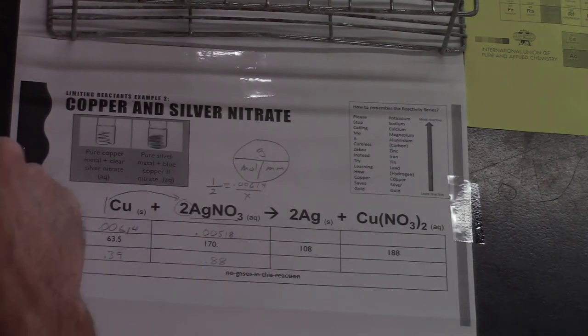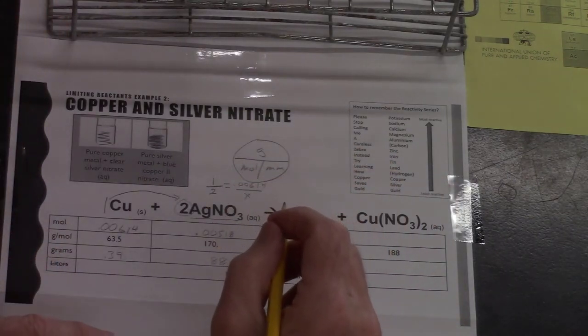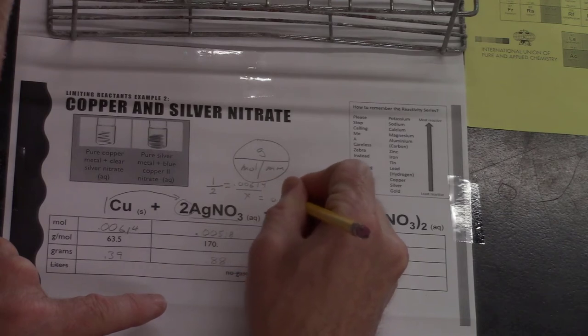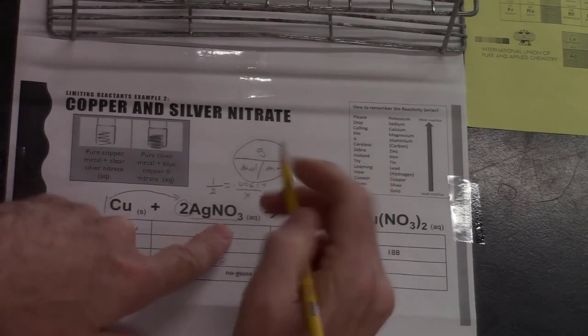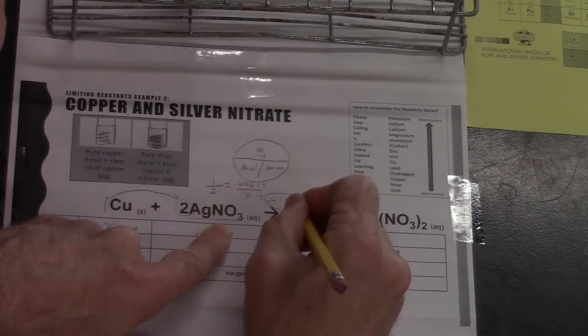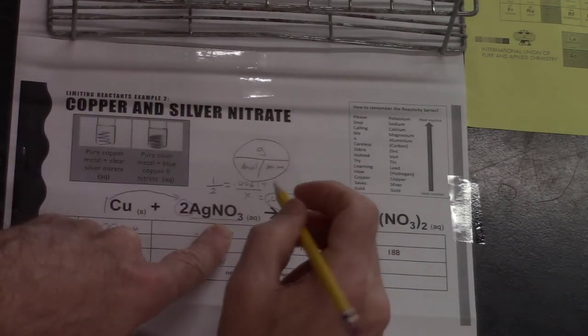0.00614 times 2 equals 0.001228. X is equal to 0.01228. All right, cover up the moles. 1 is to 2 as 0.006 is to 0.0123. Come on, 0.0123, I say, I pretend like I'm betting or something.